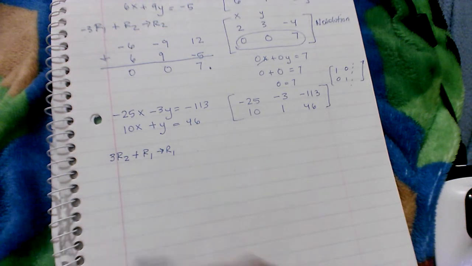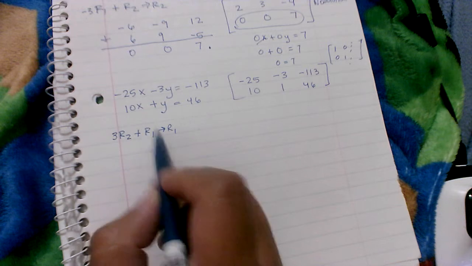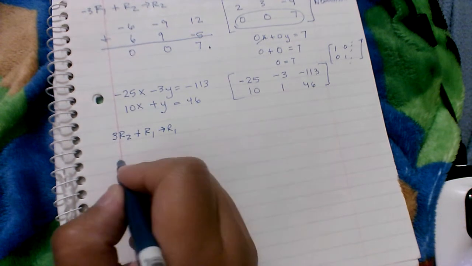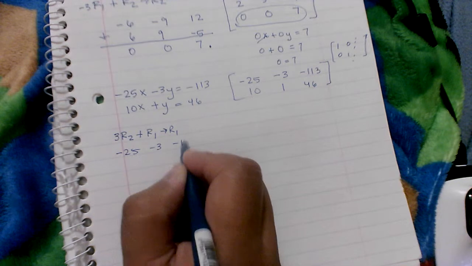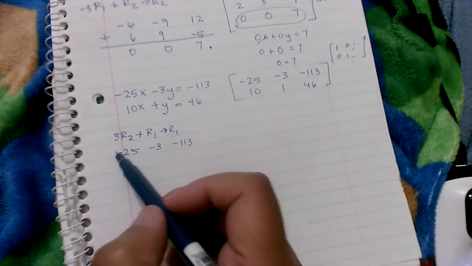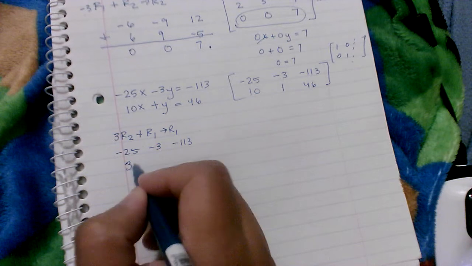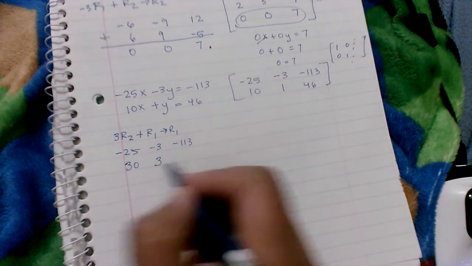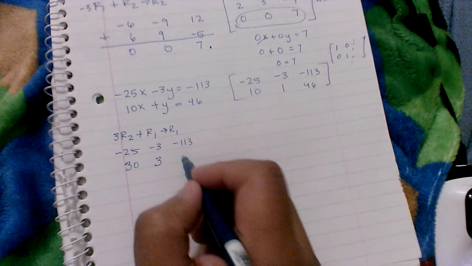And then I'm going to show that operation. So in this operation, I'm not doing any multiplication to row 1. So I'm just going to rewrite row 1, -25, -3, -113. I'm supposed to be multiplying row 2 by 3, so I will do that. 3 times 10 is 30. 3 times 1 is 3. 3 times 46 gives me 138.